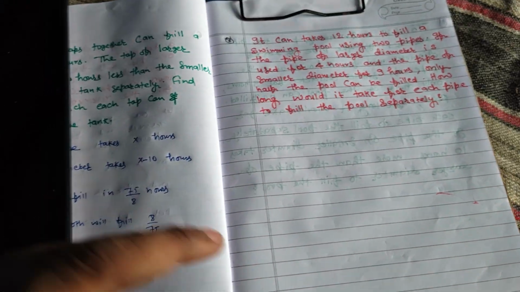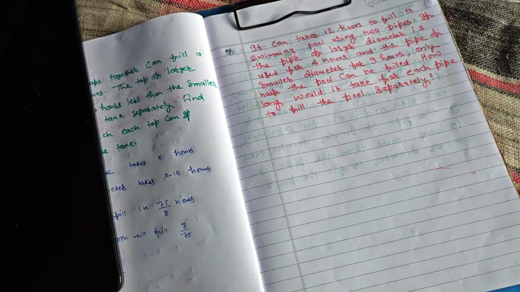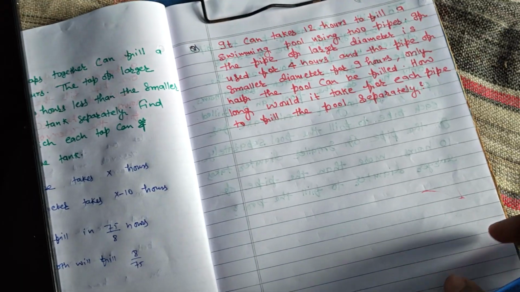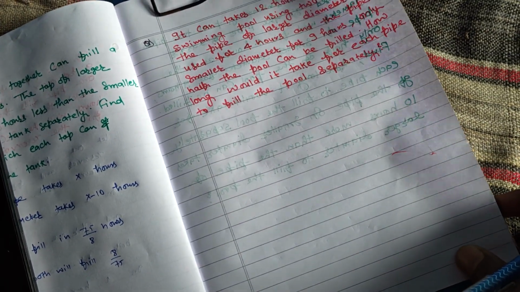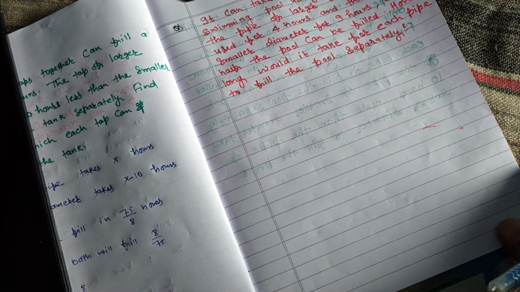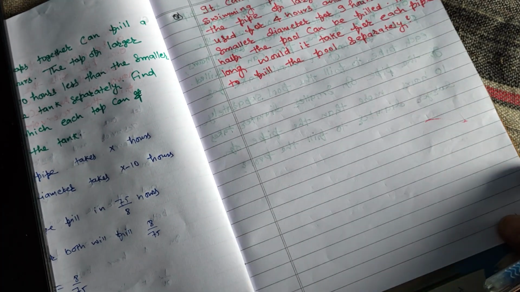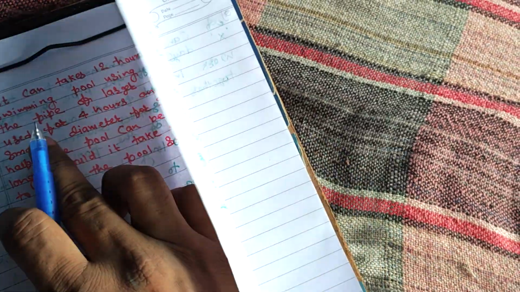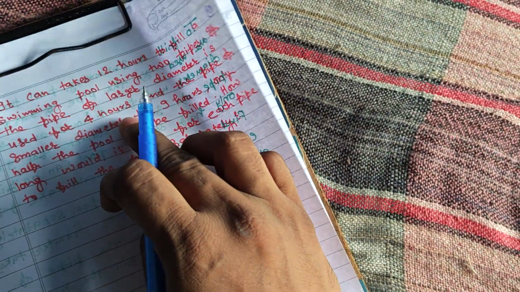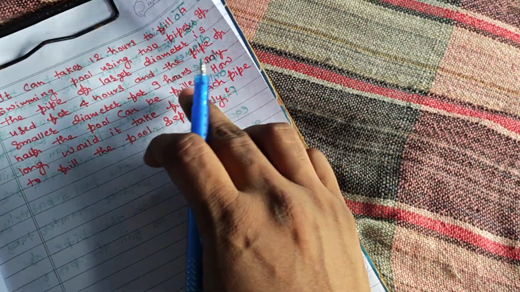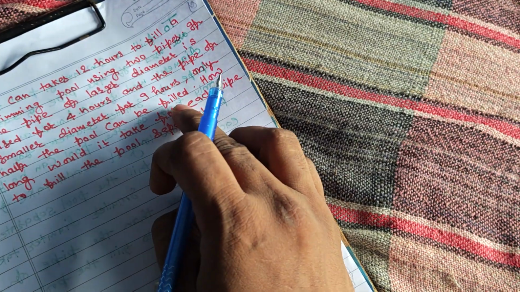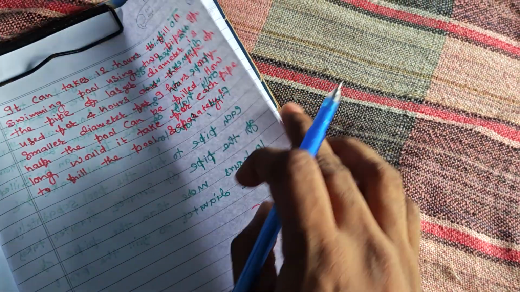Firstly, let me consider the larger diameter pipe would take x hours, then can take 12 hours to fill a swimming pool. If the pipe of larger diameter is used for 4 hours and the pipe of smaller diameter for 9 hours, only half of the pool can be filled.